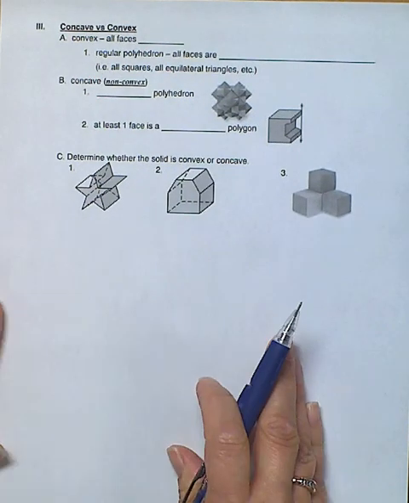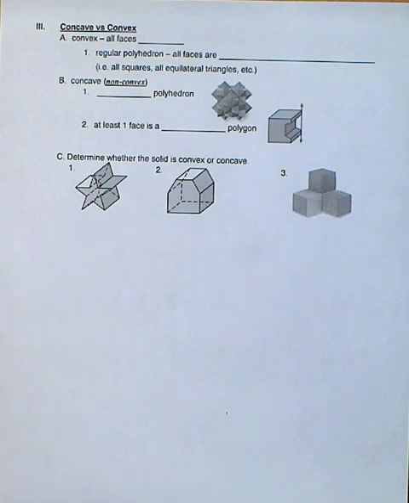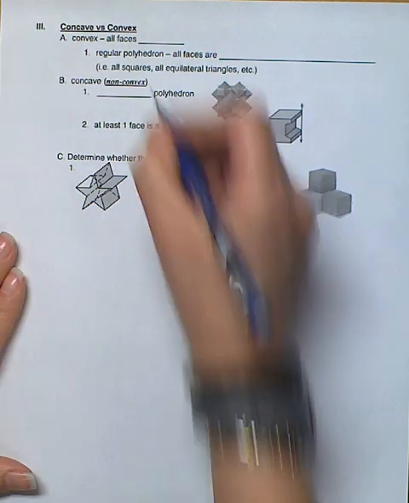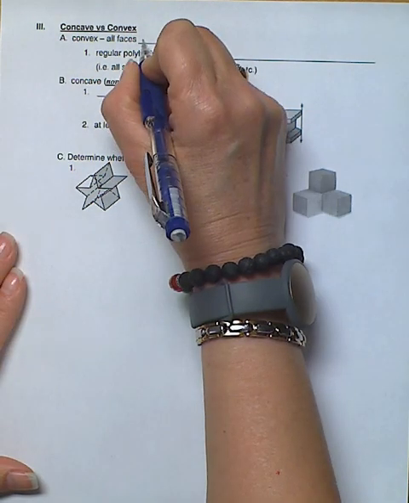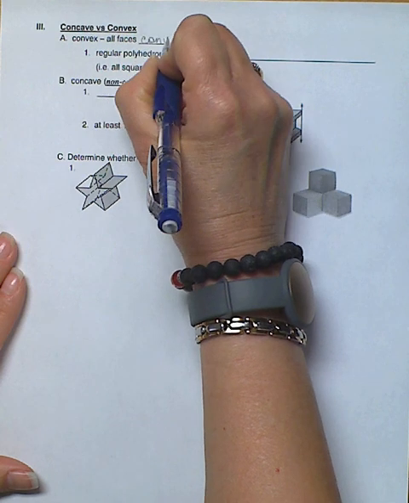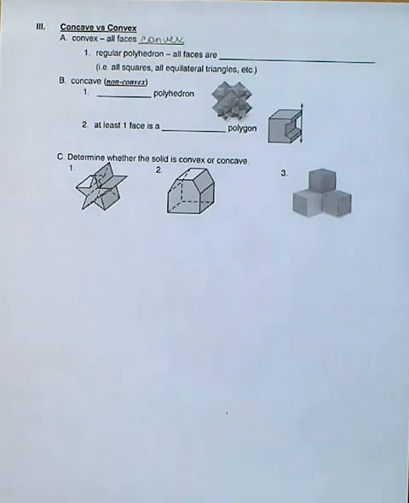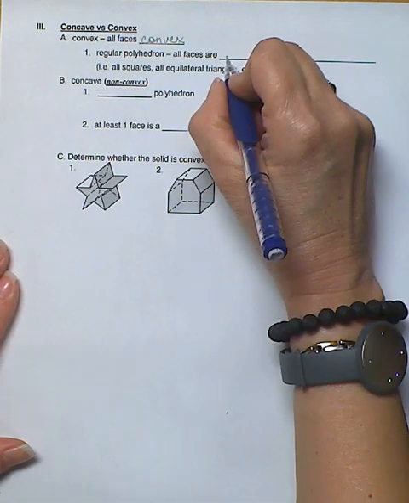So we're going to look at concave versus convex. So in a polygon, we have concave and convex. Pretty much the same criteria are going to apply to a polyhedron. We have first off the convex, which is where all the faces are convex, all faces convex. So all the prisms and pyramids you've seen at this point have been convex. There are special kinds, they're called regular polyhedron, and that's when all the faces are the same regular polygon.